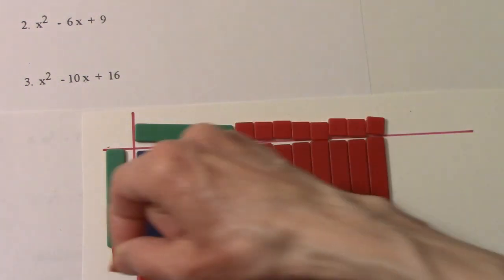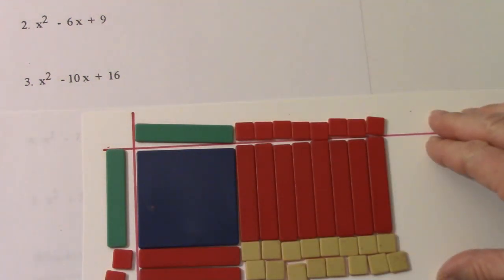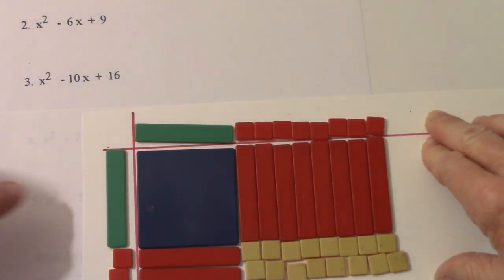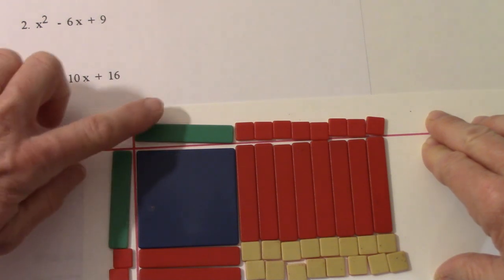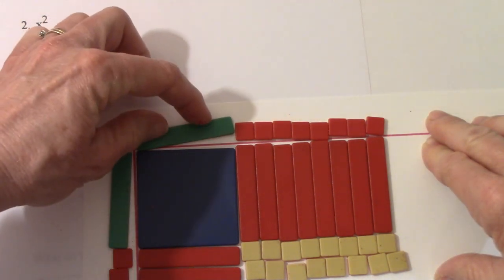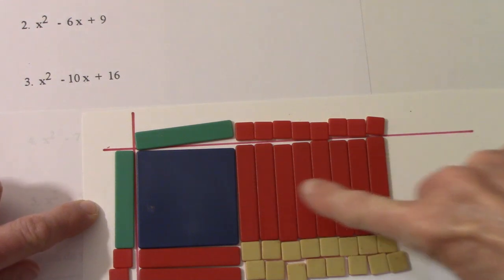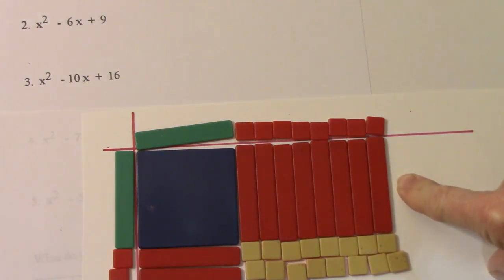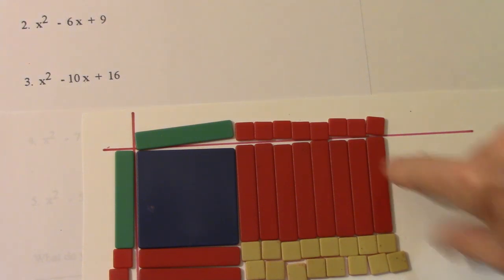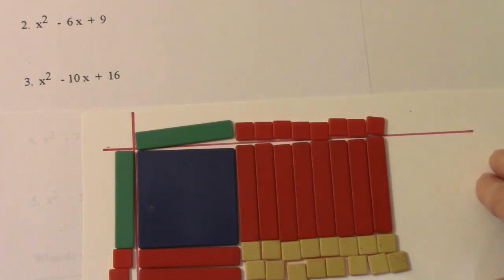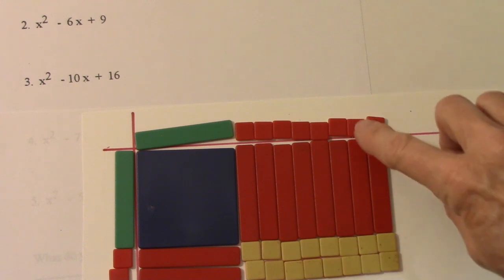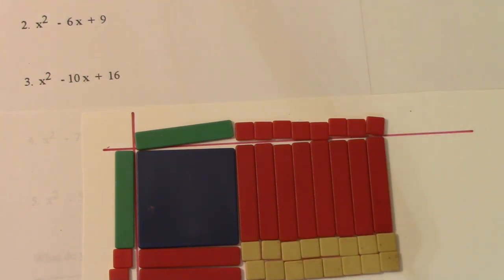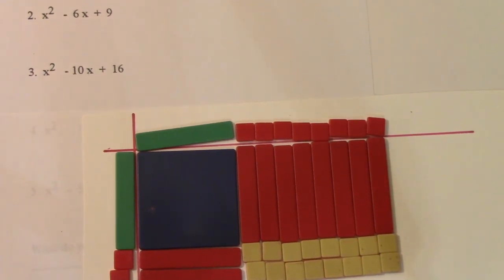And it's a good idea for them to check, make sure that the multiplication is correct. So we have x times x is x squared, and x times negative 8 is negative 8x, and negative 2 times x is the negative 2x, and the negative 8 times the negative 2 is positive 16. So negative times a negative is a positive.